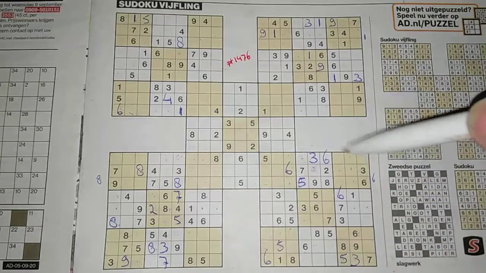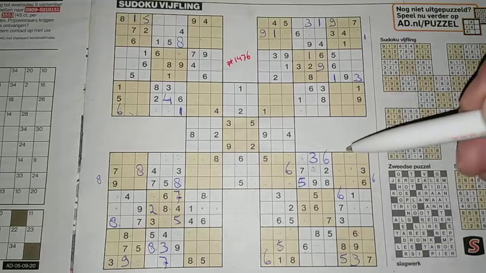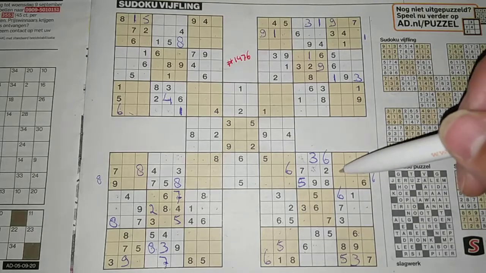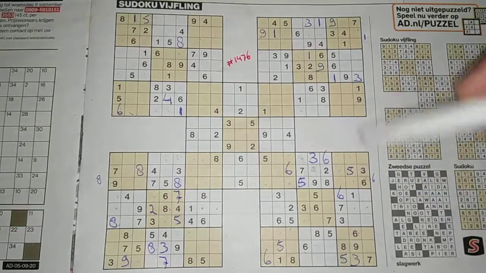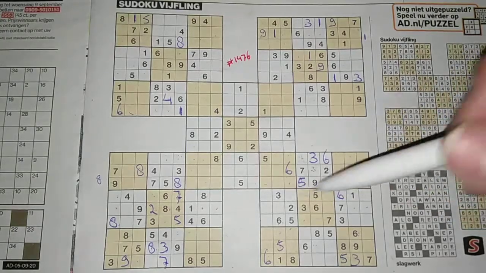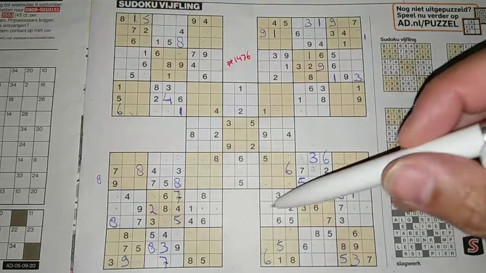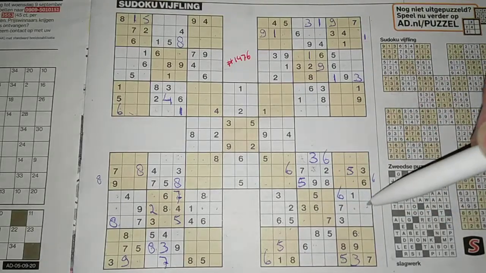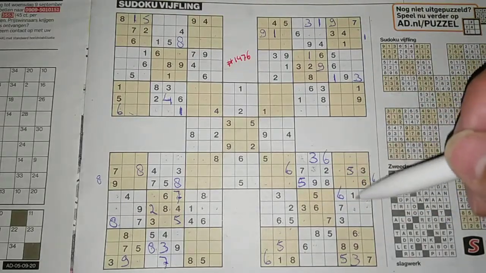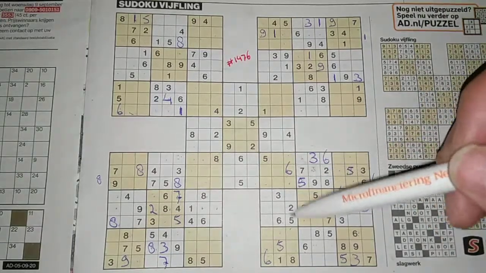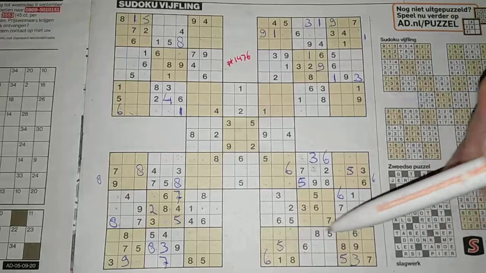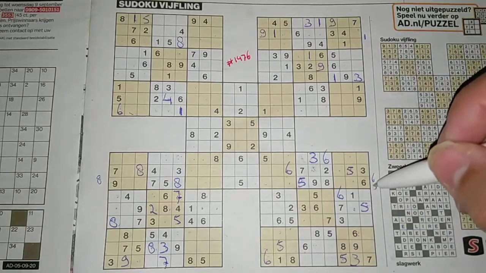5 in this row, the first row, 5 in the third row, so the row between, the second row, the only two places for 5 here or there. We see here 5, no 5 there. 5 should be there. 5 in this row, 5 in that row, so in the middle row, the only two places for 5 here or there. We see here 5, no 5 there. 5 should be there. And all the 5s are used, I can see, yes.